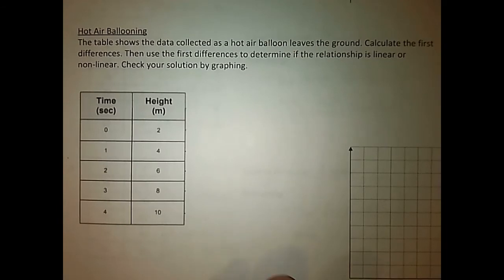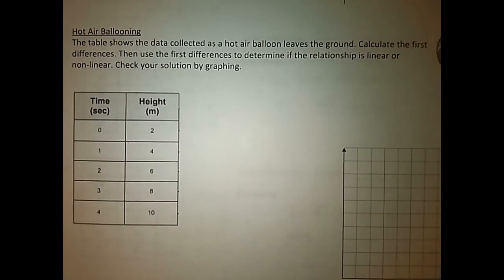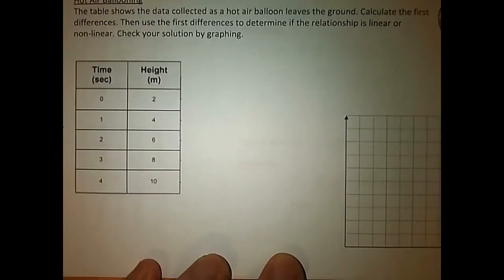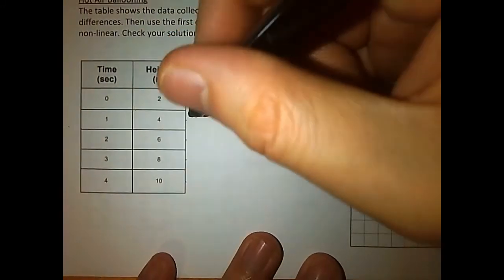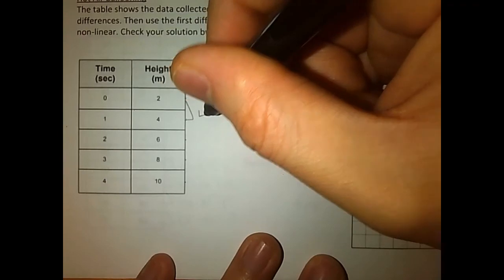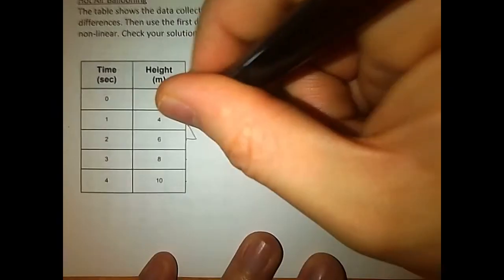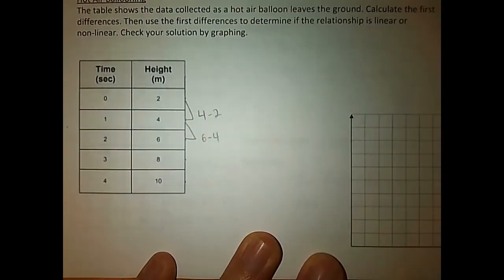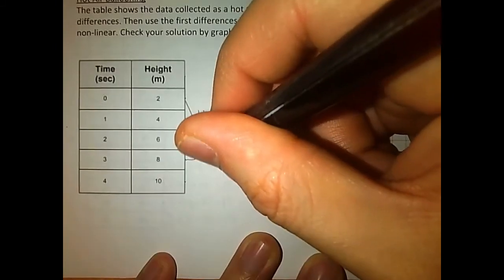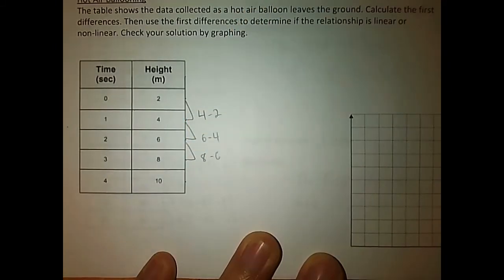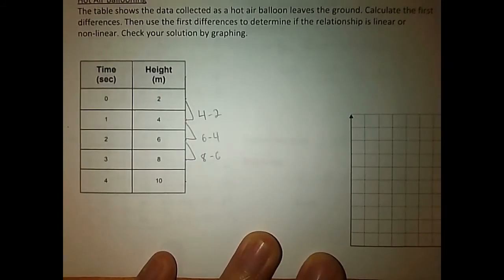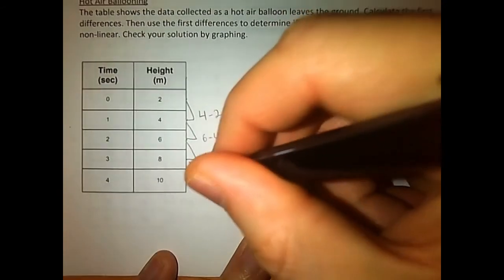So this is our last one. The table shows the data collected as a hot air balloon leaves the ground. Calculate the first differences, then use the first differences to determine if the relationship is linear or nonlinear. So yes, we've done this a bunch of times now, so hopefully we have a better understanding of it. But we'll just do it one more time, because we're already here. You're already watching this video. We're at almost the 30-minute mark here, so we might as well just finish this up.